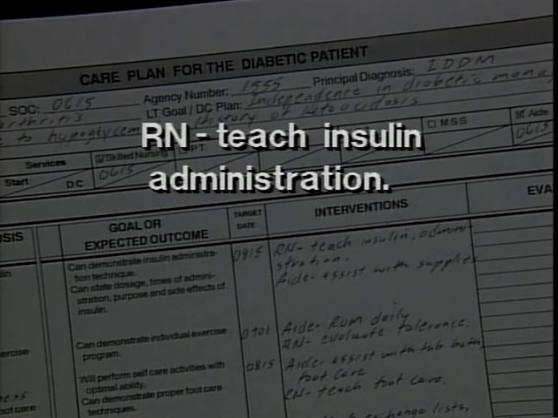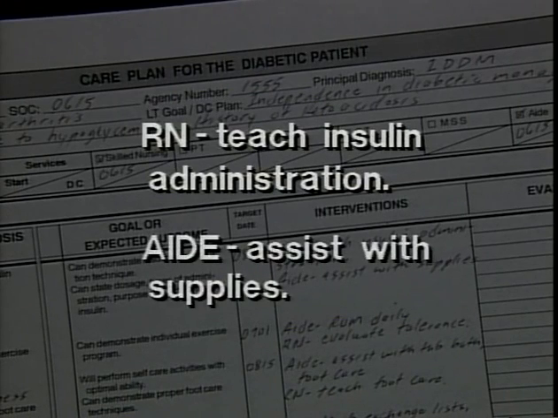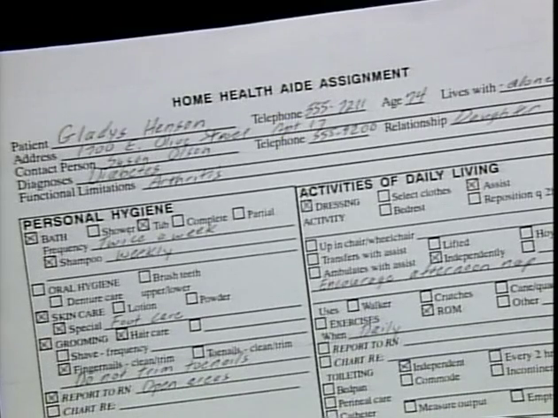She was not taking her insulin as the doctor had prescribed. Although insulin administration and teaching would be the nurse's responsibility, Jennifer would assist in getting the supplies and putting them away. The second need was exercise.